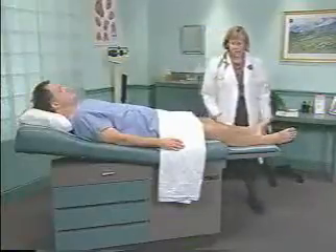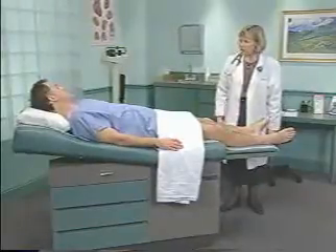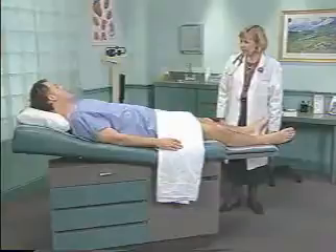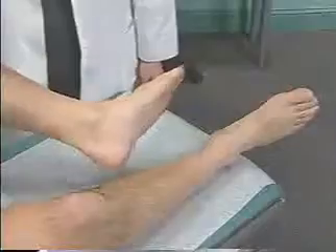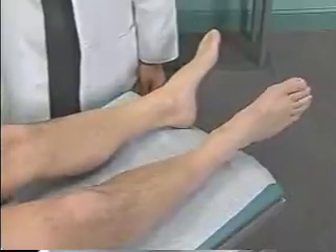During the next part of the assessment, you'll evaluate cerebellar function. For the heel to shin test, ask the patient to place one heel on the opposite knee and slide it down to the ankle. He should be able to do this in a straight line on the shin.